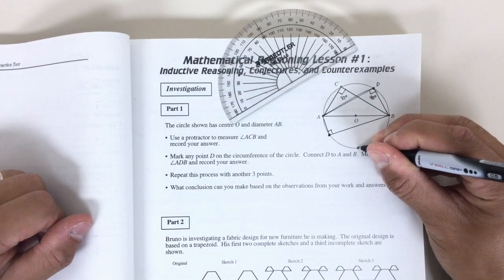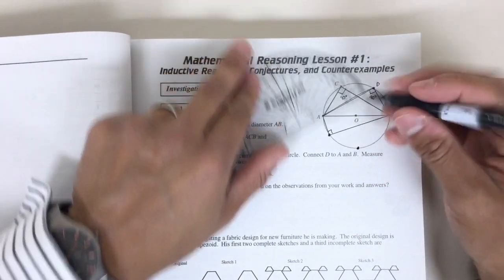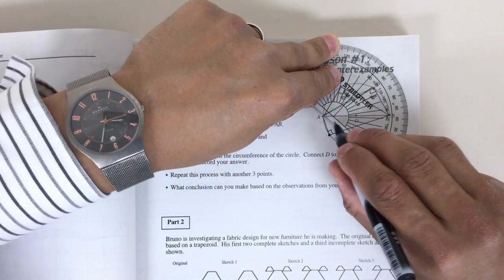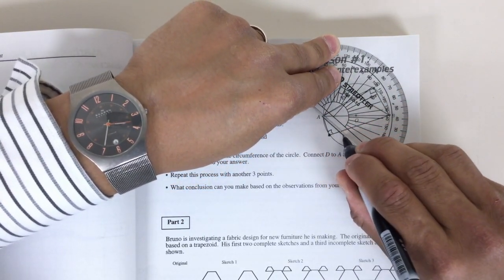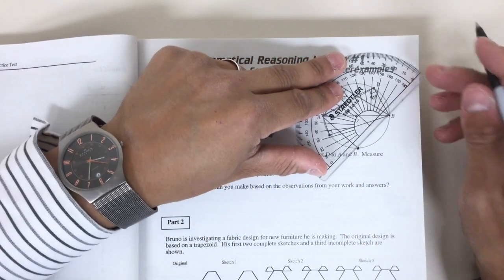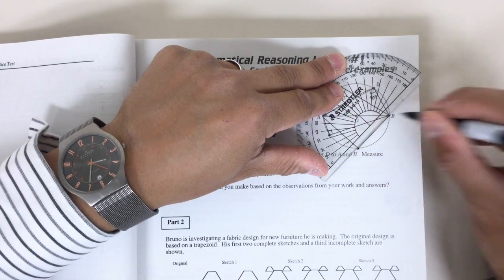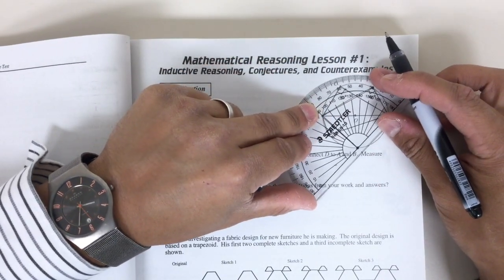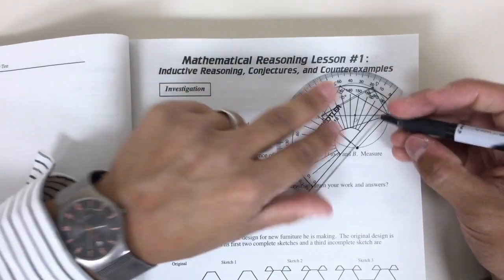Let's try again and let's see what happens. So connect the legs, and measure that angle. Again, we have 90 degrees.